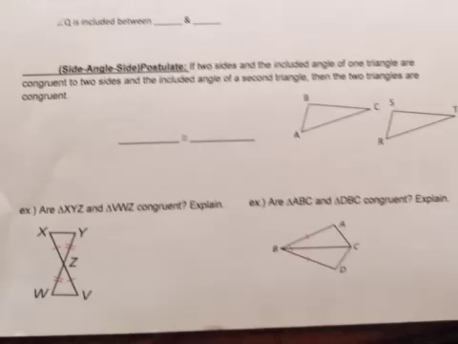Alright, this is video 2 of the Congruent Triangles series. We had started off with the side theorem, and we had talked about included angles, and here's why we need to know about included angles. There is another theorem we can use to prove triangles congruent, and it is the side angle side theorem, and we abbreviate it with SAS, so we don't have to write it out so many times.